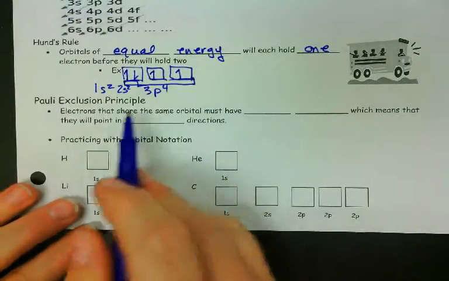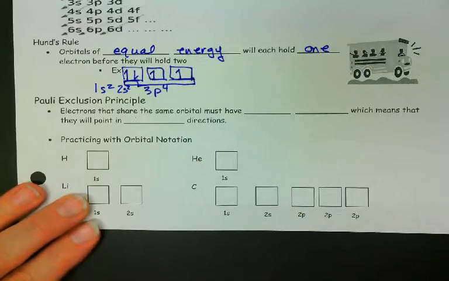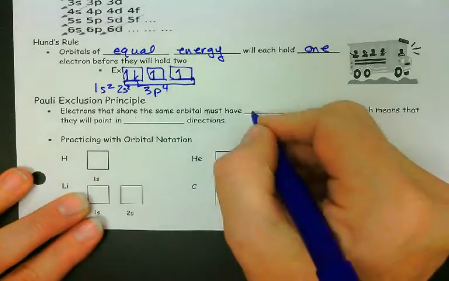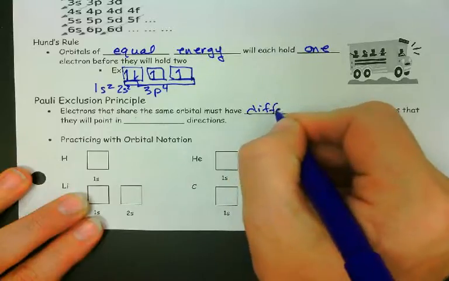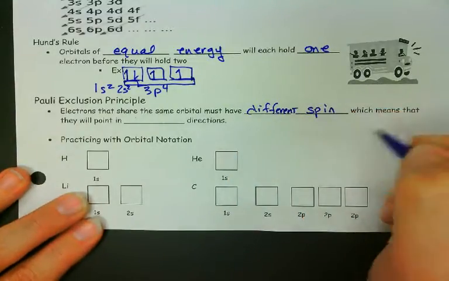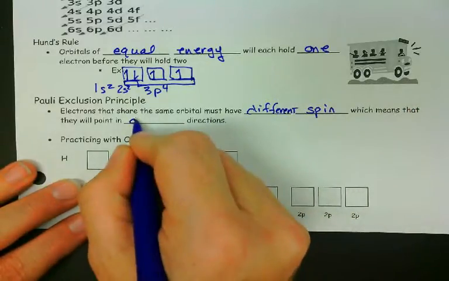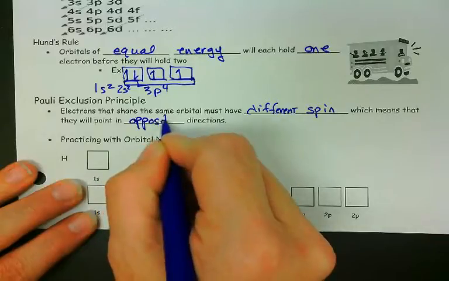So your Pauli exclusion principle. Electrons that share the same orbital must have different spins. So like I said earlier, they have to be going in the opposite direction. So that's why we have an arrow going one direction and one going the other way. So they're going in opposite directions.